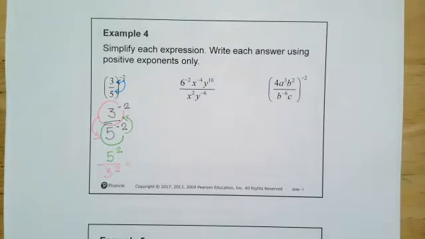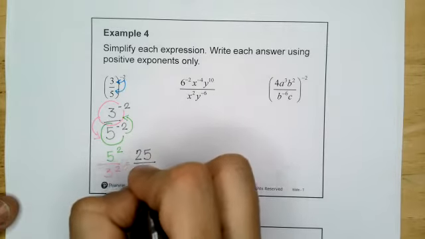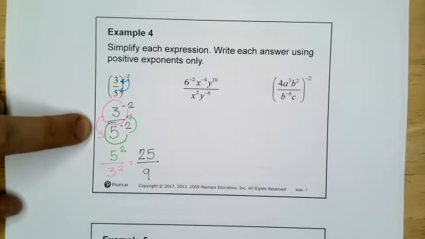Then I'm just going to write what 5 squared is. 5 squared is 25. 3 squared is 9, right? If it were possible to divide 25 and 9 both by a number such as 5 or 3, I would do that. But they do not have any common factors, so there is no way to further simplify this. Good? All right.